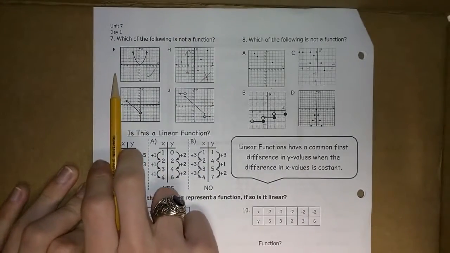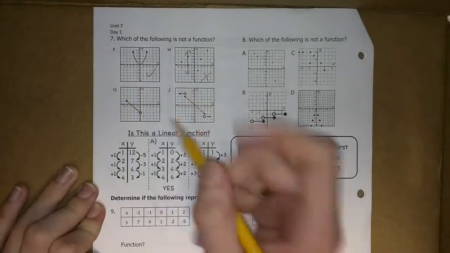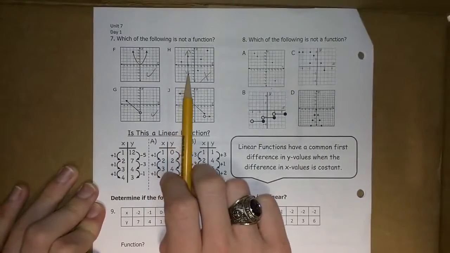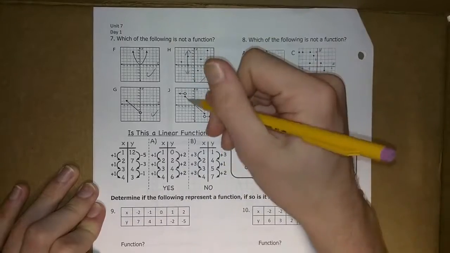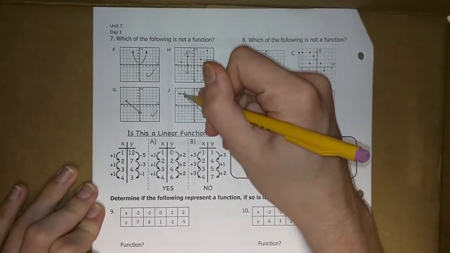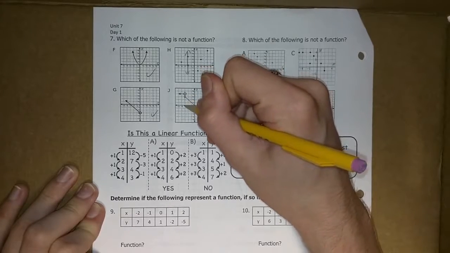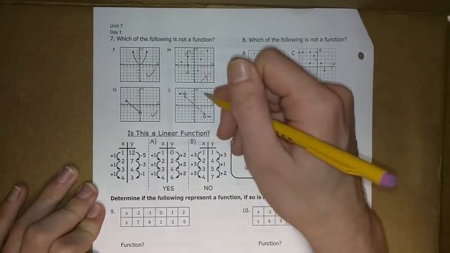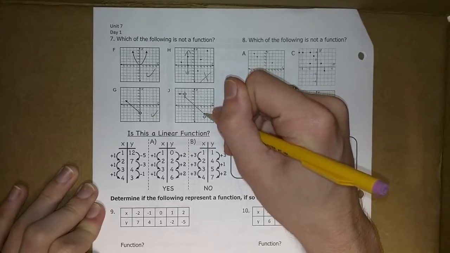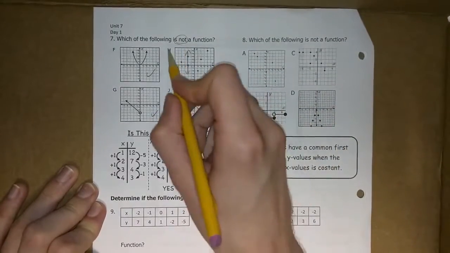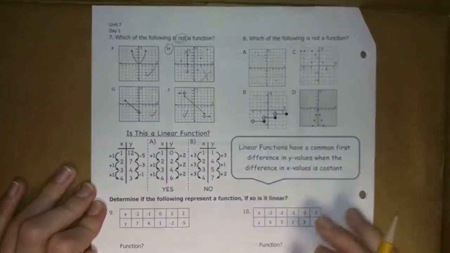G, is that ever going to cross more than once? No, that one is a function. This was the same thing. At first glance it actually looks like it crosses right here, but that part of the line is not there. It's open, so that x only has one y. It's the one that's filled in. And same thing here. That x only has one y, the one that's filled in. So that one is a function. And since they asked which one is not a function, H is our answer.